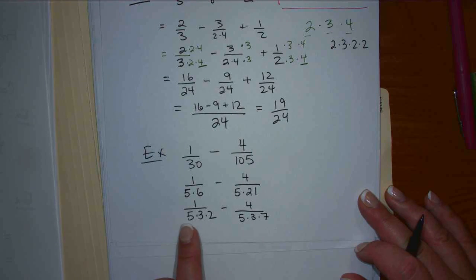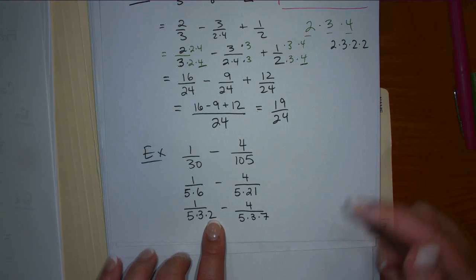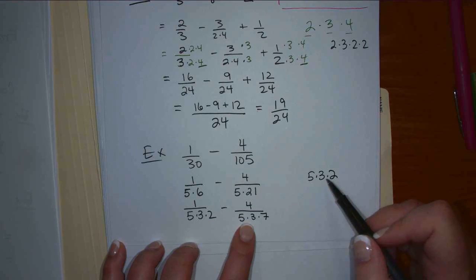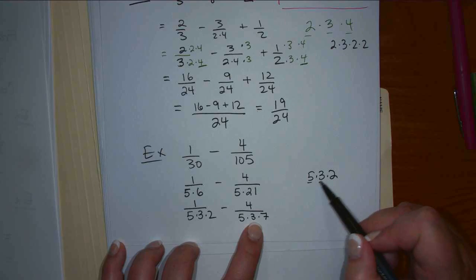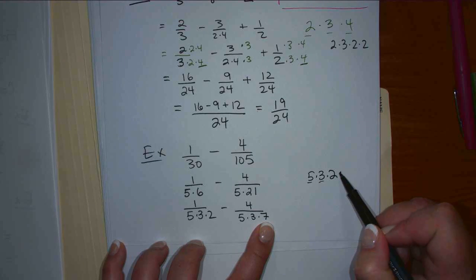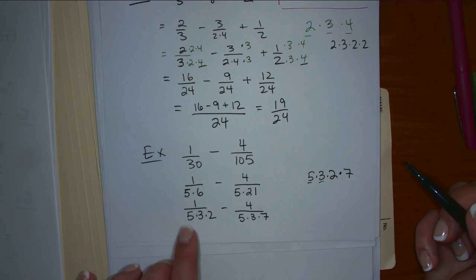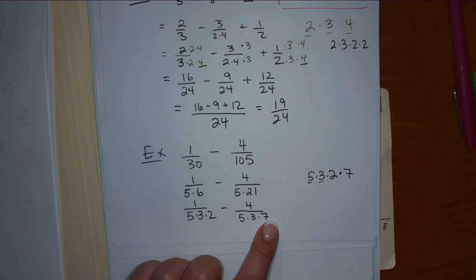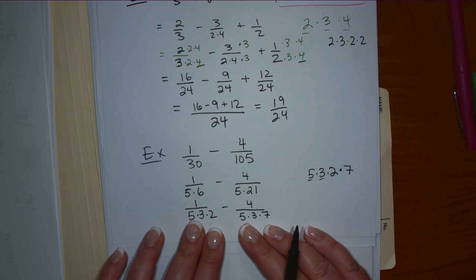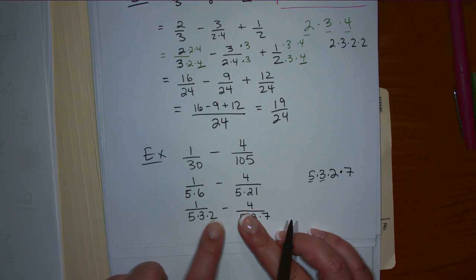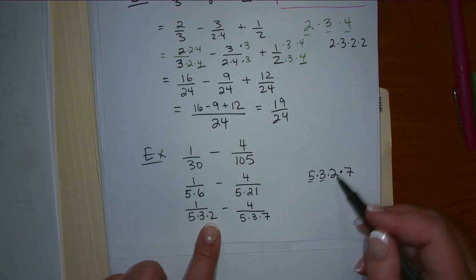Okay, so looking at the 2, what numbers do we need on the bottom? We need a 5, a 3, and a 2. That's the first one. And a 5, we already have it. A 3, we already have it. And a 7, we don't have that yet. You need all the numbers on the bottom, but only as many times as they appear on each. So we want the 5 and the 3 already in common, so we need to put a 7 on this one and a 2 on that. So those are the 4 numbers that we need.